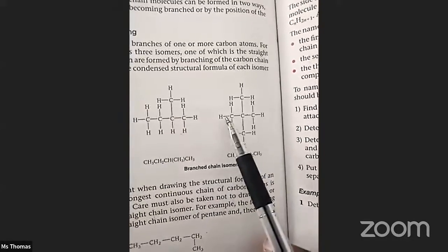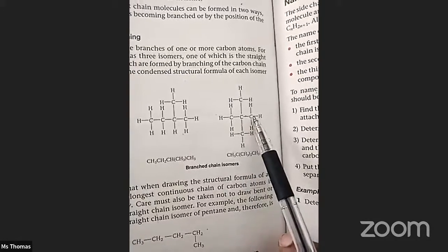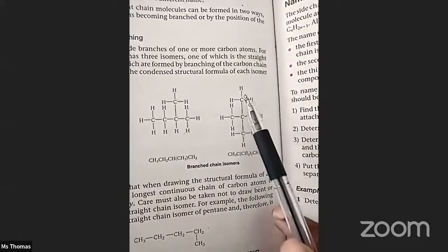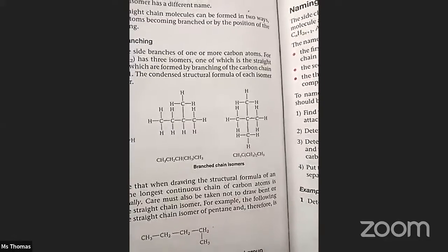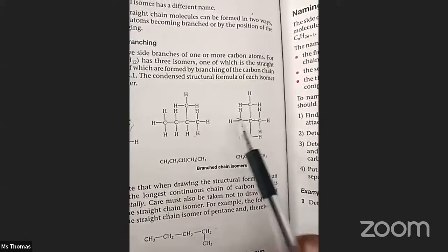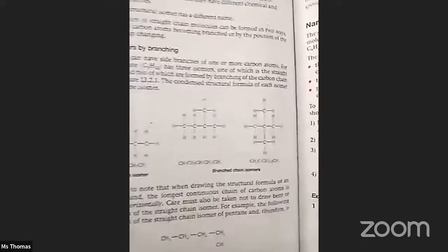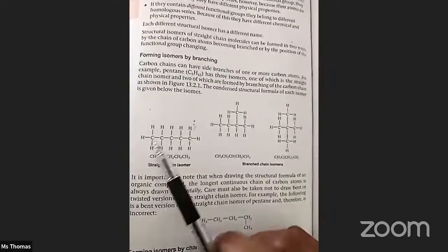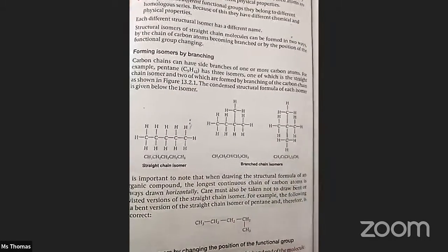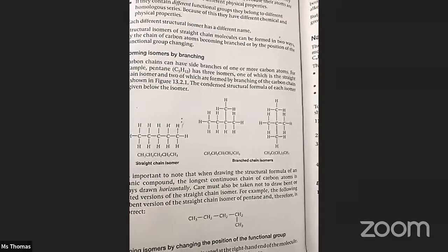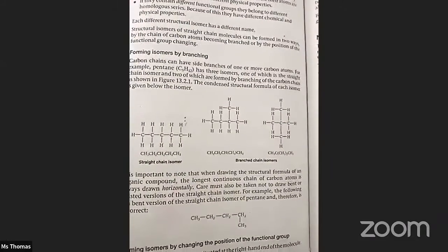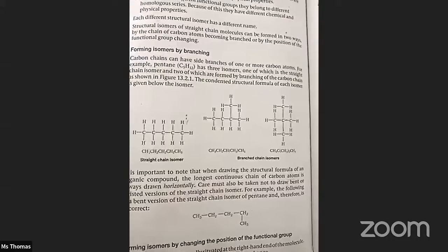And for this isomer, you have 3 of the carbons in a straight chain and 2 of them are branched off. All right, but again, all of them have the same molecular formula, but the structure and how they are bonded are different. So that is what we call isomerism.